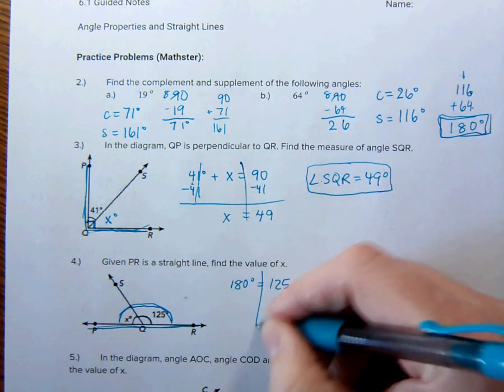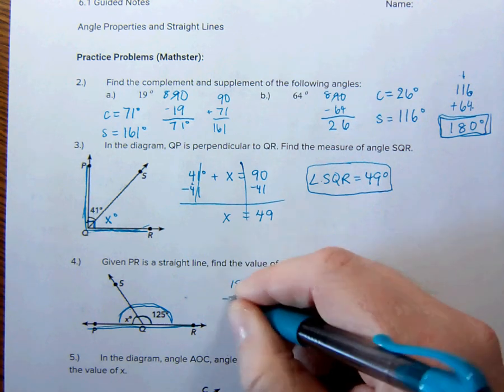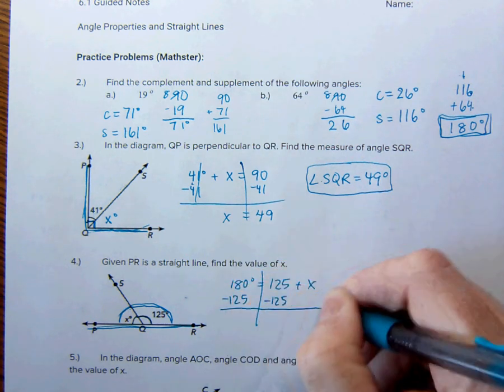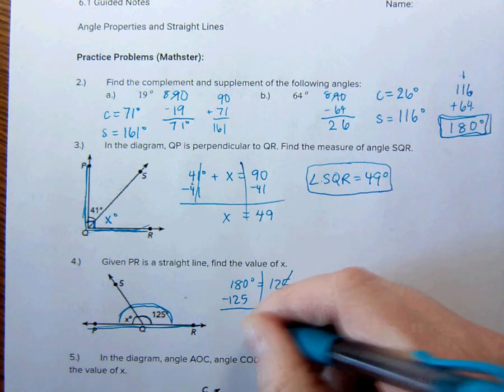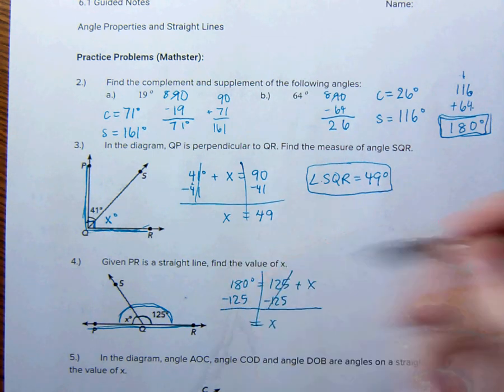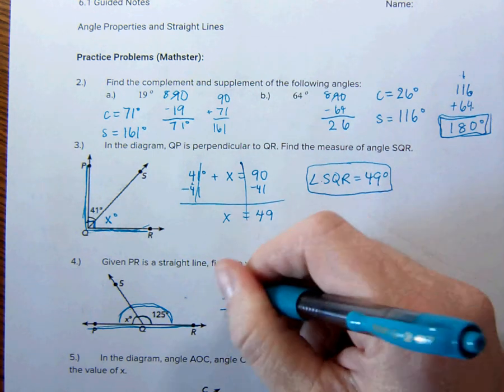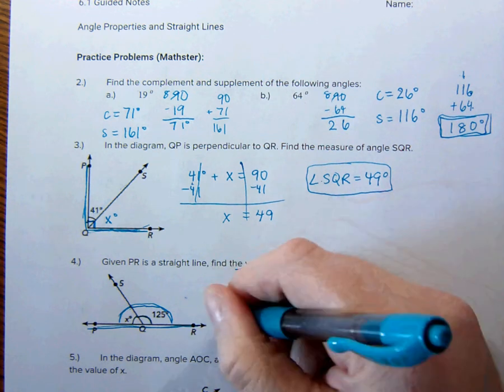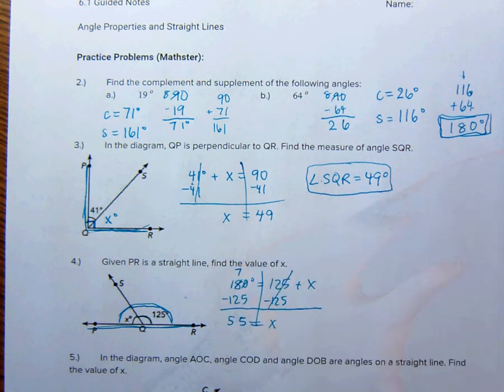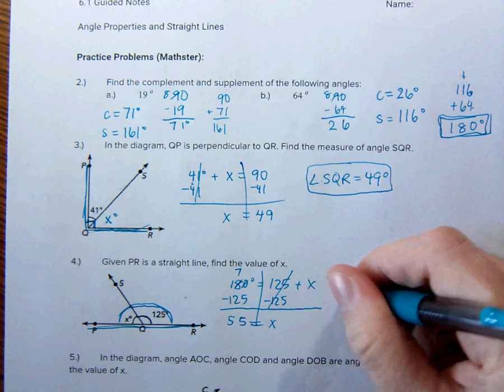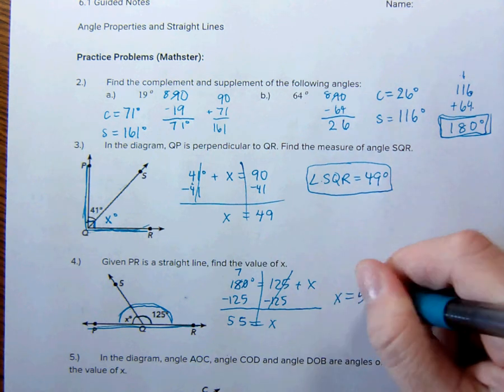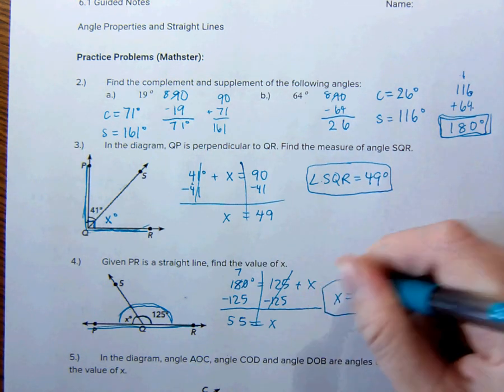So again, subtract 125. That cancels out. I get X is equal to 180 minus 125. I get 5, that's 7. 7 minus 2 is 5. And 1 minus 1. So X is equal to 55 degrees.